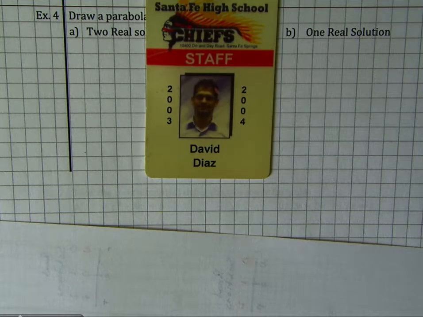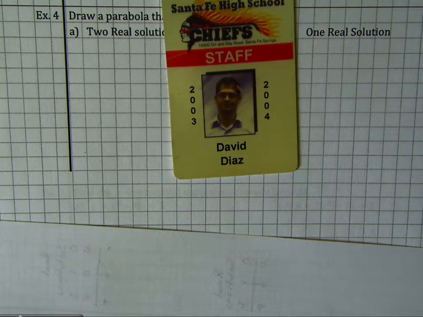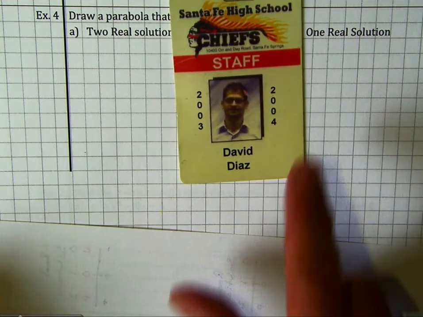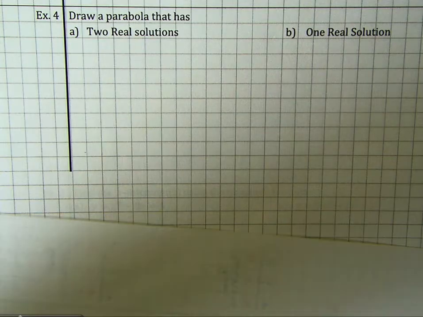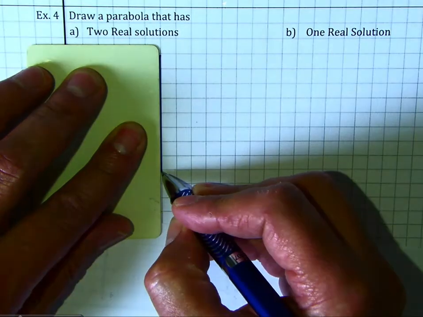This is me when I first started teaching back in 2003. As you can see, I have some hair. So I'm back to 2003. That's my first year of teaching.